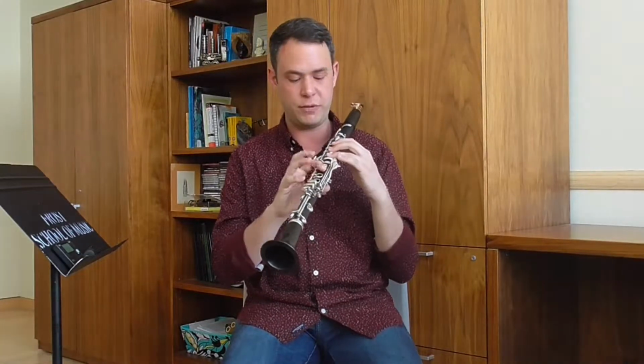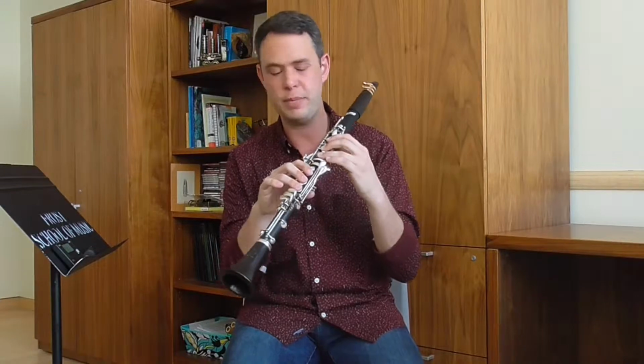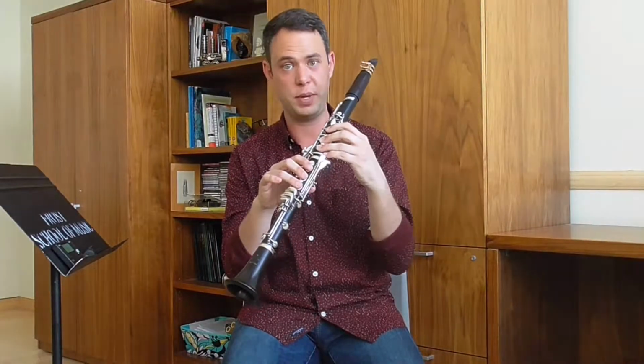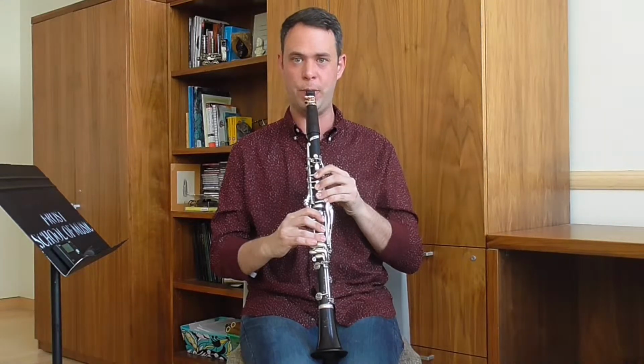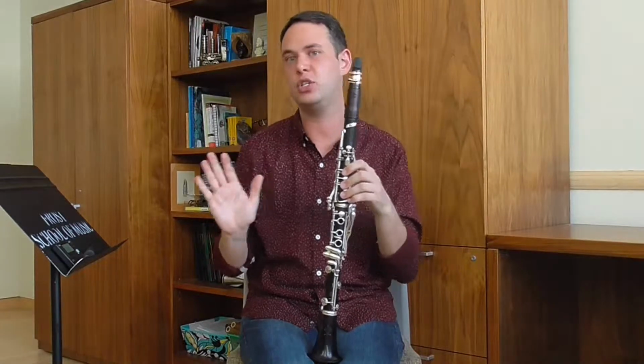You're gonna play as if you were playing a clarion D, and you just add the C sharp key right here. It speaks right away. It just tends to be high, so be cautious when using that fingering.